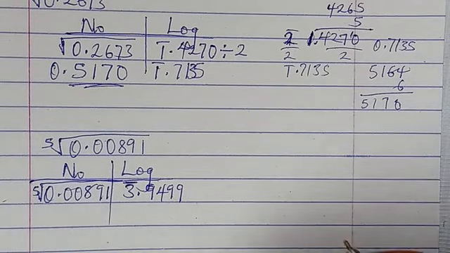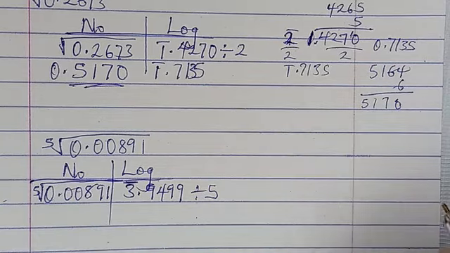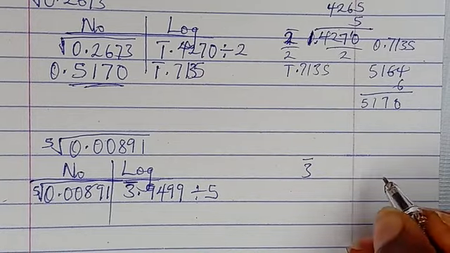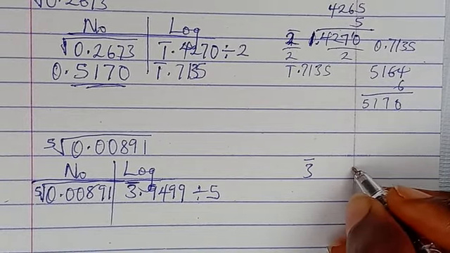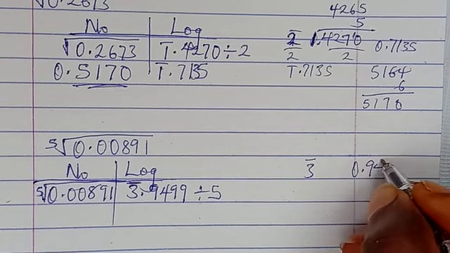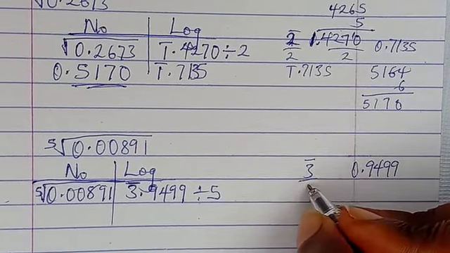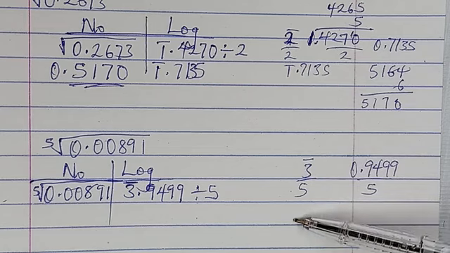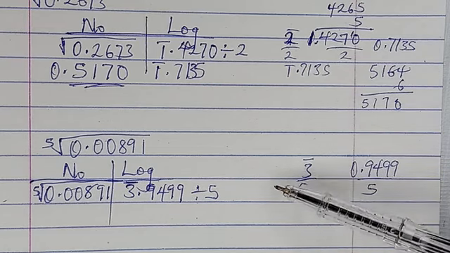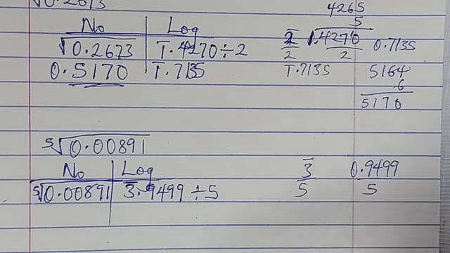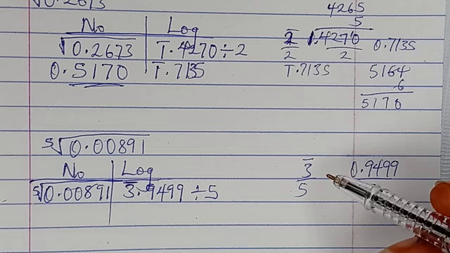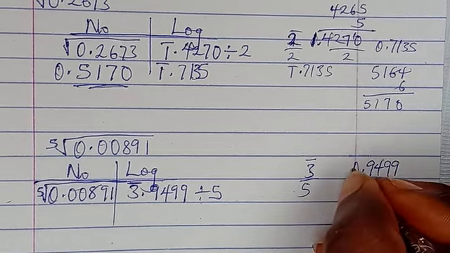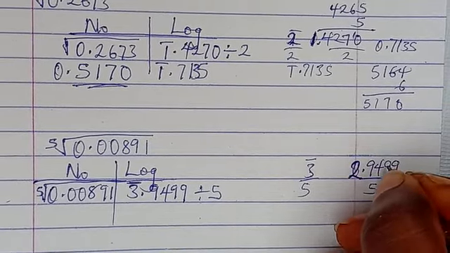And since this is the fifth root, we have to divide by 5. So once again, we have to separate this number. So we have bar 3 as the whole number part of our log, and we have 0.9499. And we have to divide both sides by 5. So as usual, we start from the bar value. This cannot be divided by 5 without a remainder. So what should we add, in quotes, to this to make it divisible by 5? That is 2. So that 2, we have to add it here as the whole number part of this.